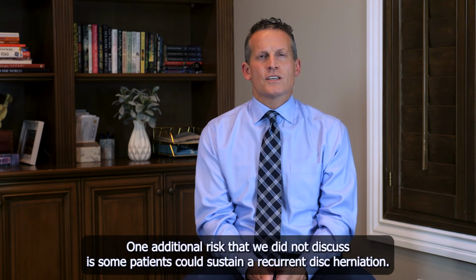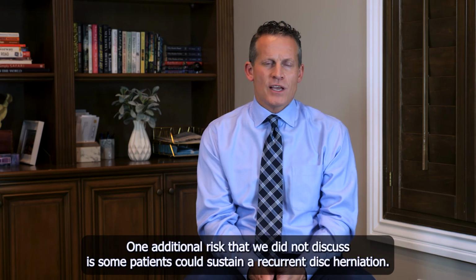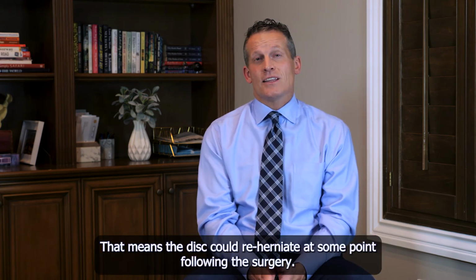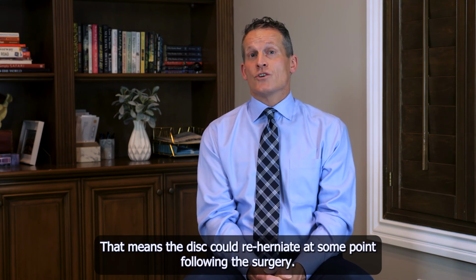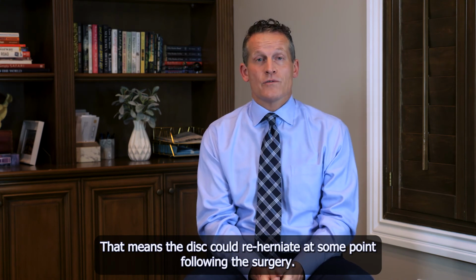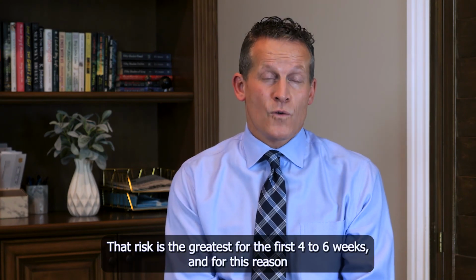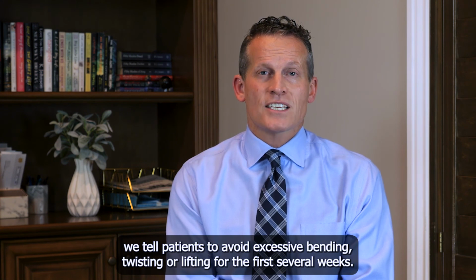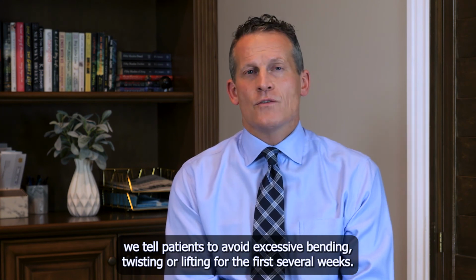One additional risk that we did not discuss is some patients could sustain a recurrent disc herniation. That means the disc could re-herniate at some point following the surgery. That risk is the greatest for the first 4 to 6 weeks, and for this reason, we tell patients to avoid excessive bending, twisting, or lifting for the first several weeks.